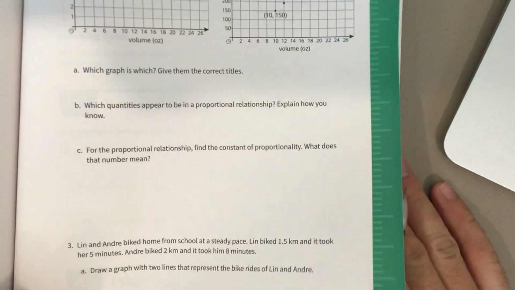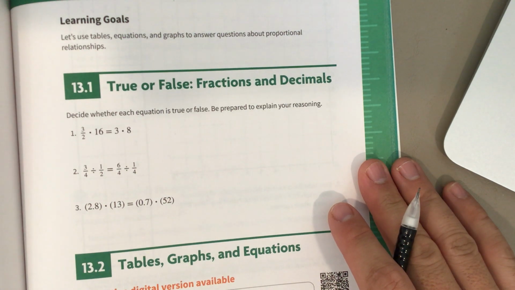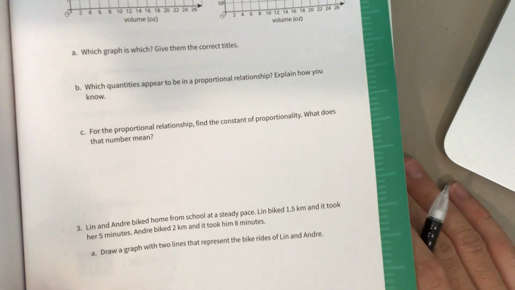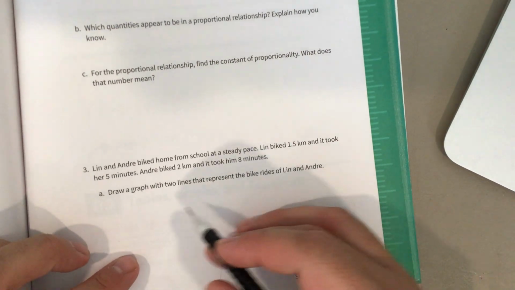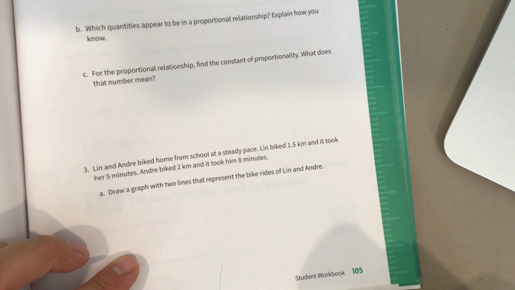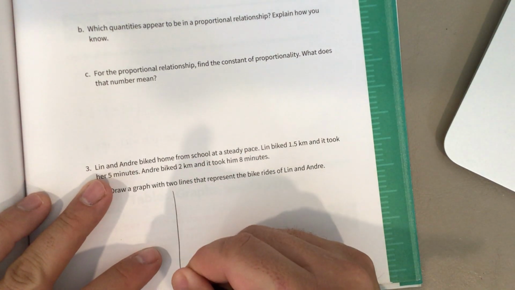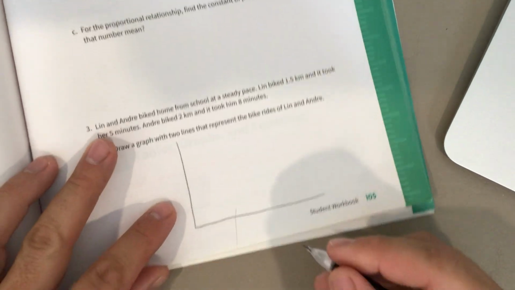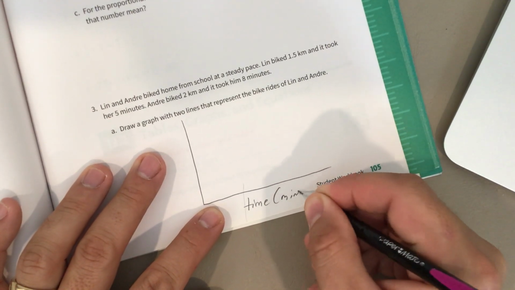Question number 3, you're actually going to draw a graph with 2 lines. I guess it doesn't really matter where you put it. You can just draw a little sketch down here, your X and your Y axes. Let's do time on the bottom. That'll be in minutes.